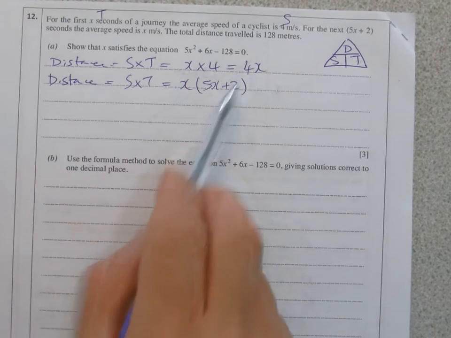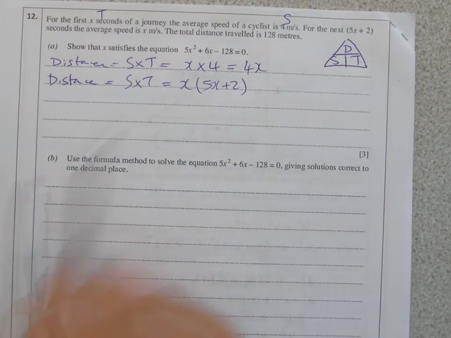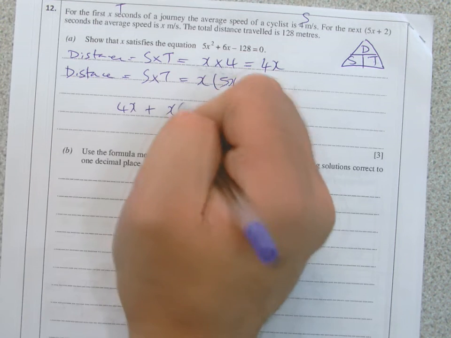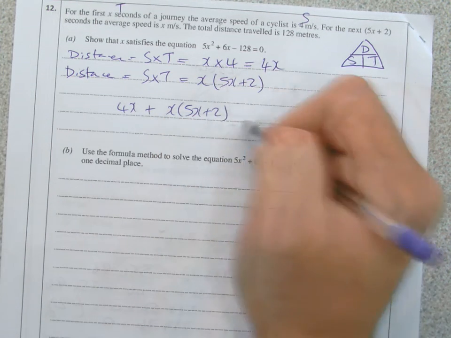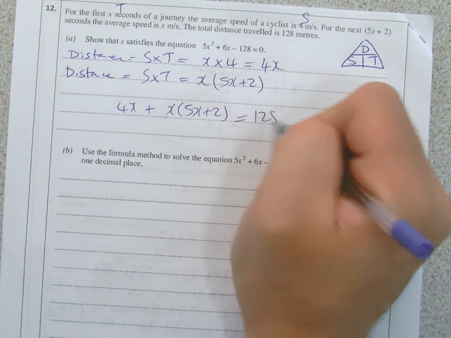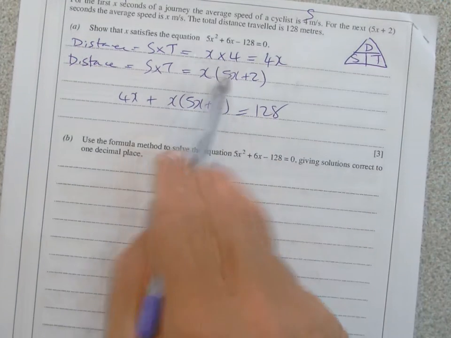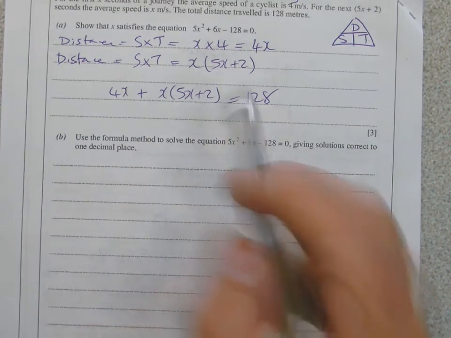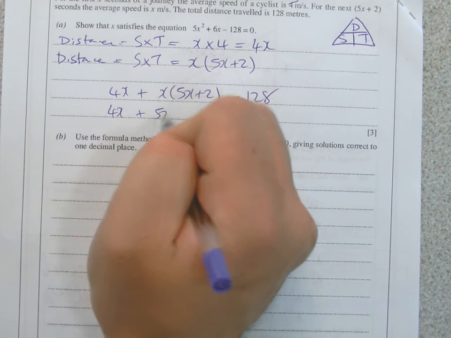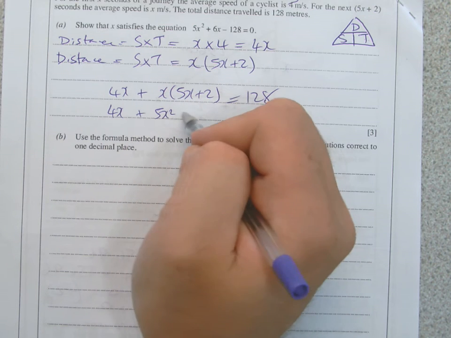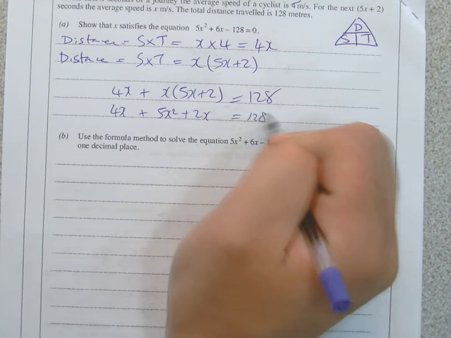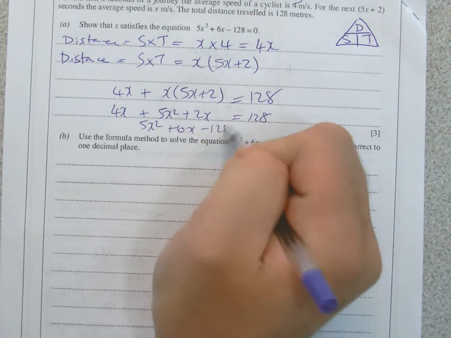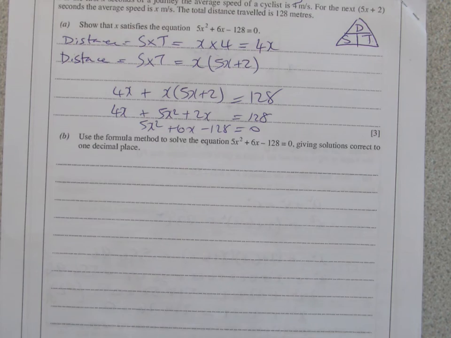Now the two distances altogether, if we add them, 4x plus x times (5x plus 2), it will give me the total distance travelled, which is 128. Because the total distance is 128, you just add the two distances. And if we expand all this, we'll get what we want. So 4x plus 5x squared plus 2x equals 128, and then 5x squared plus 6x, take the 128 over, and you get exactly what they want.